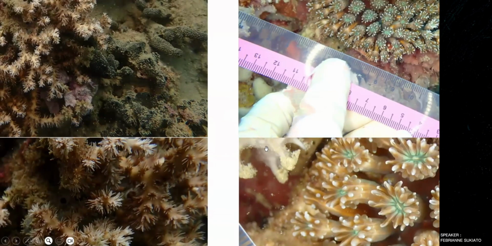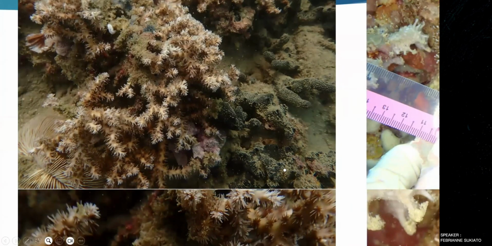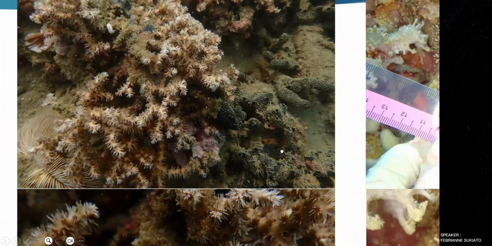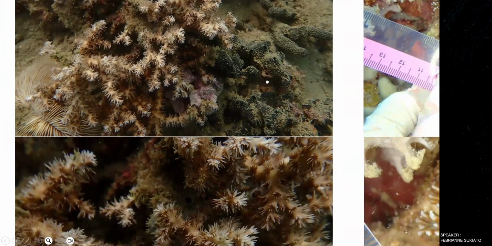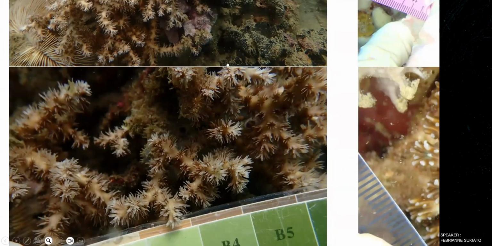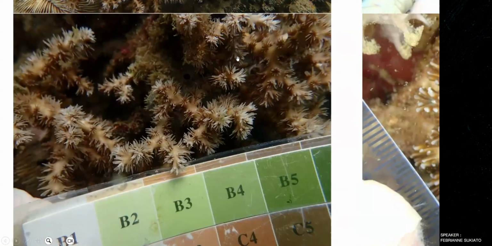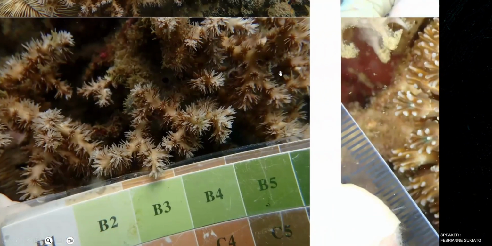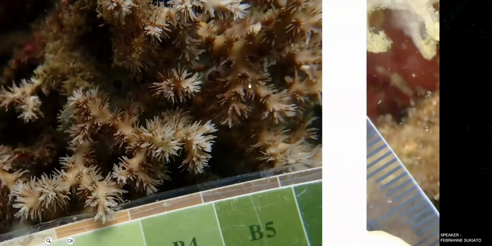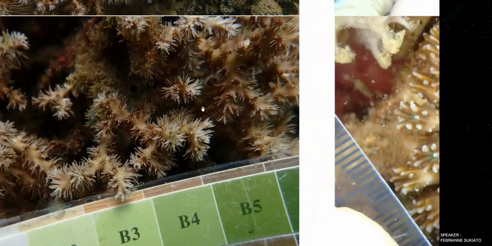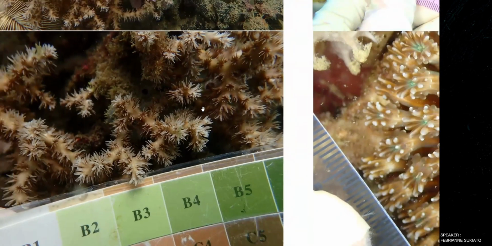And then this is the branching form of a Galaxea. It looks spiky, it's quite sharp as well, but very brittle. You tend to find this in the same kind of environment as you see Anacropora. You can still see that the calluses are raised, and they form sharp spikes. Sometimes they have tentacles, especially at night, but during the day they don't usually.